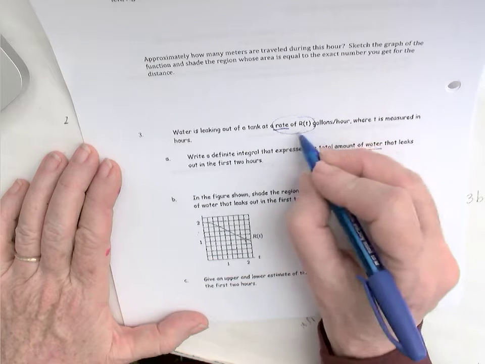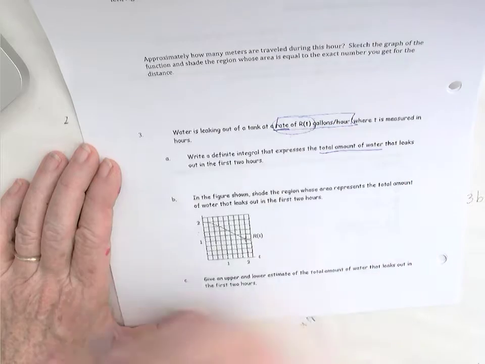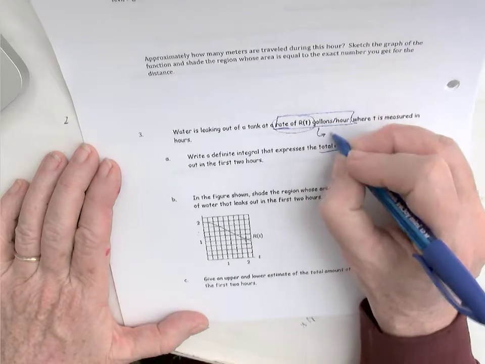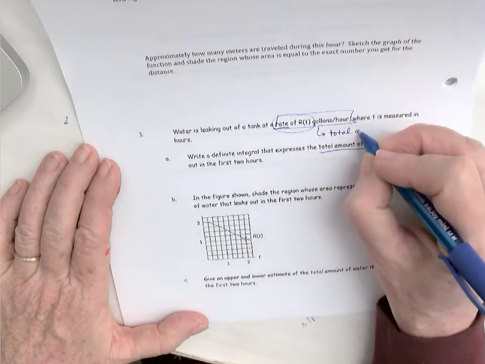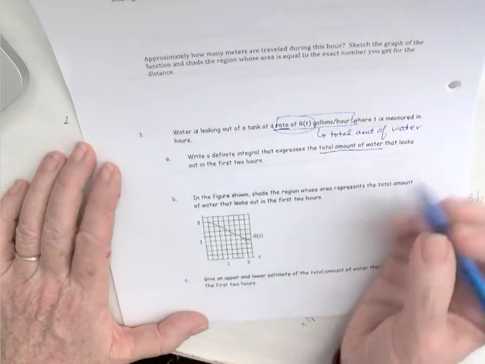So this is not called a derivative, but it must be. It's a rate of change. It's a rate of change of the total amount of water, right? And the definite integral is the net change.